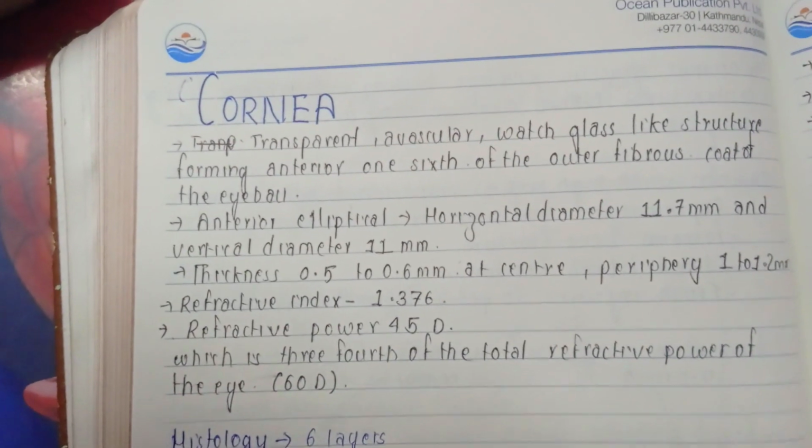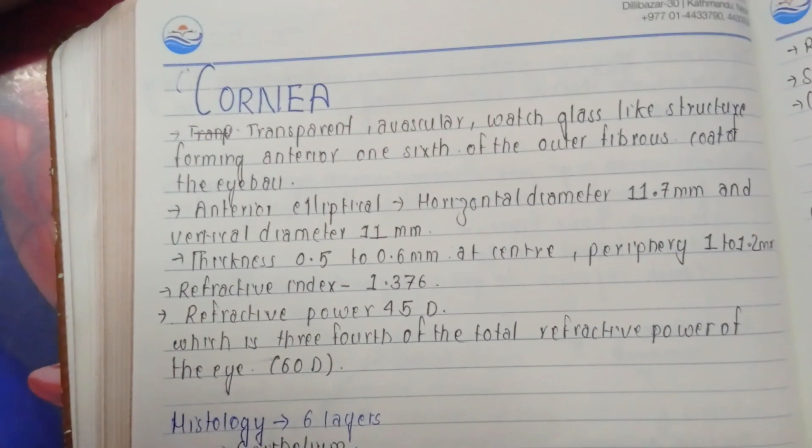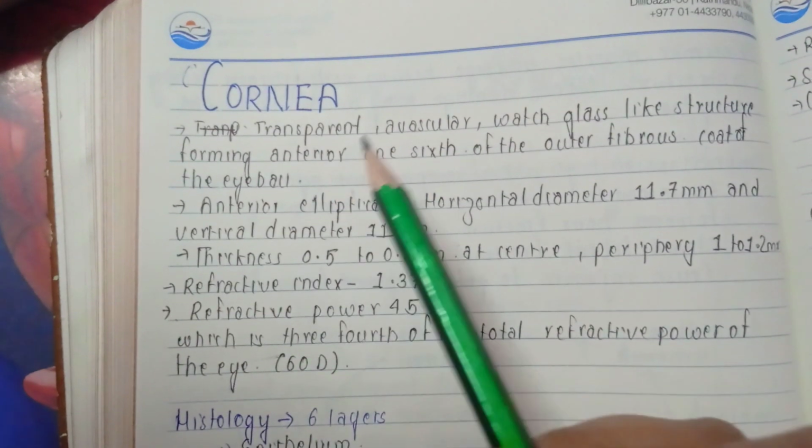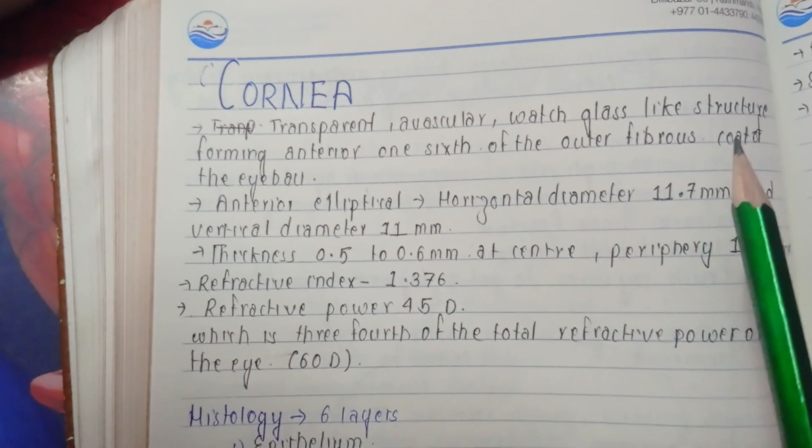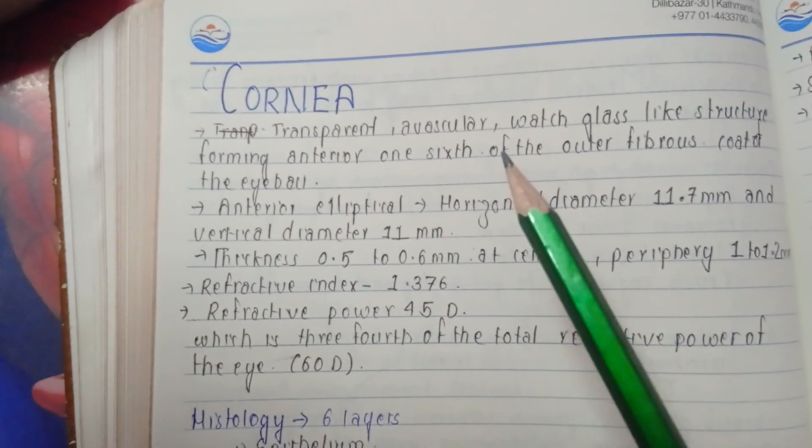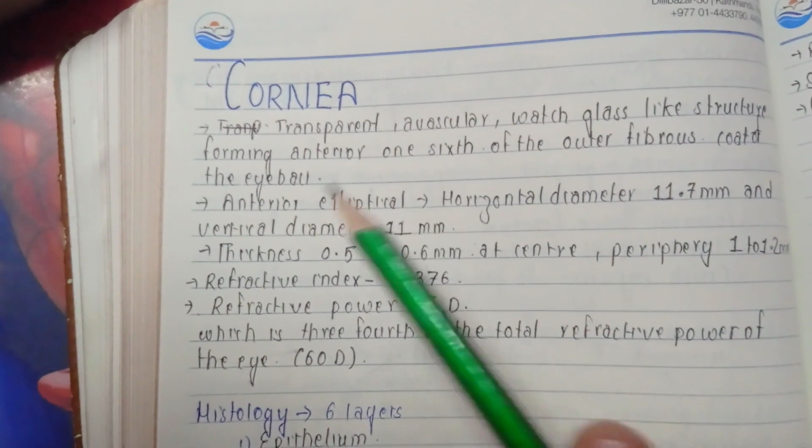Hello everyone, let us discuss the cornea. The cornea is the transparent, avascular, watch glass-like structure forming the anterior one-sixth of the outer fibrous coat of the eyeball.